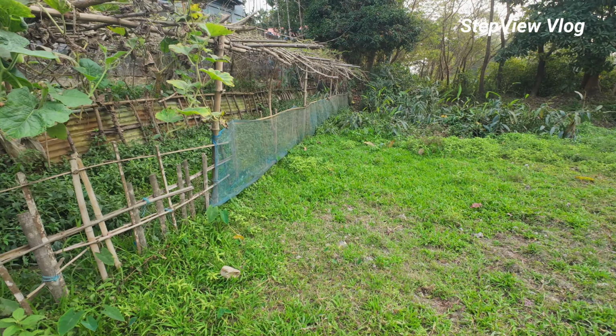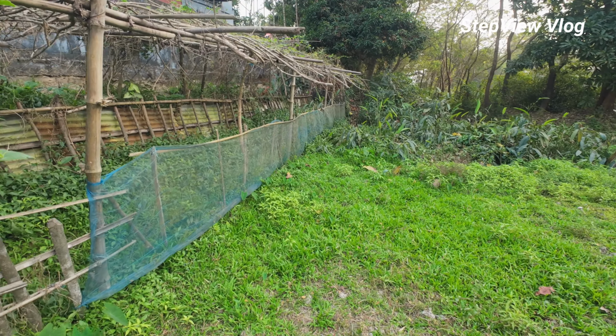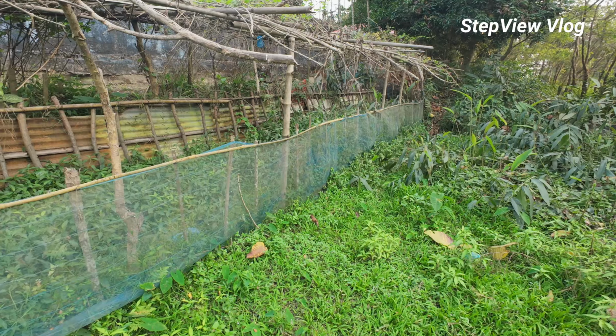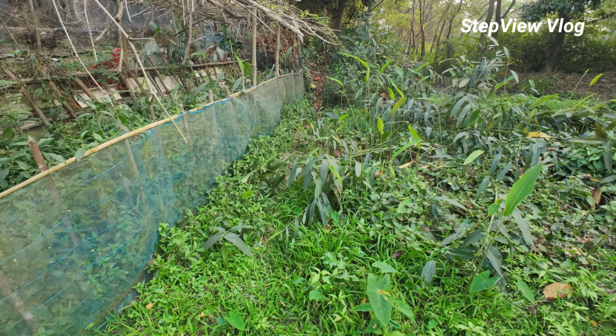Now I am walking at a rural village home of Bangladesh. You can see the whole site of Bangladesh and observation through a Bangladeshi village home.